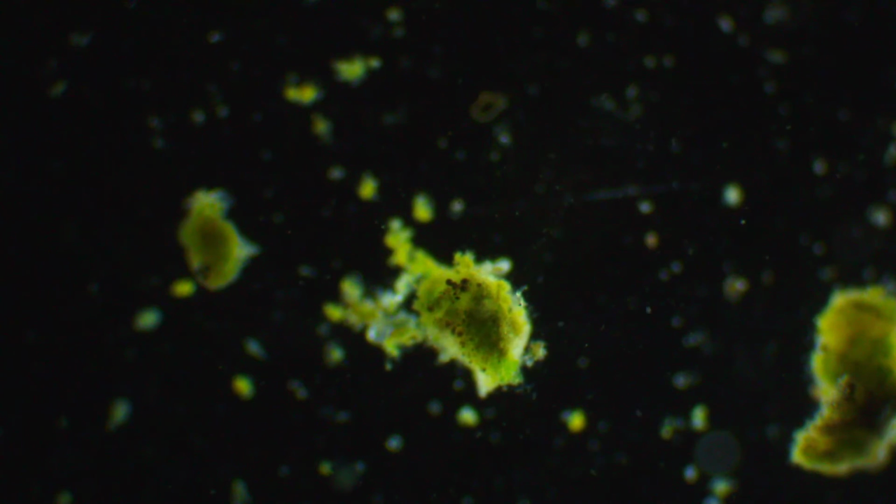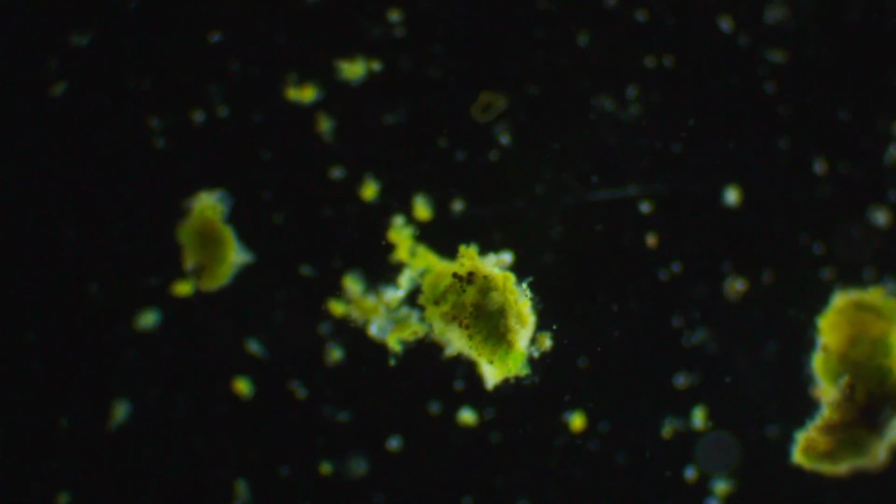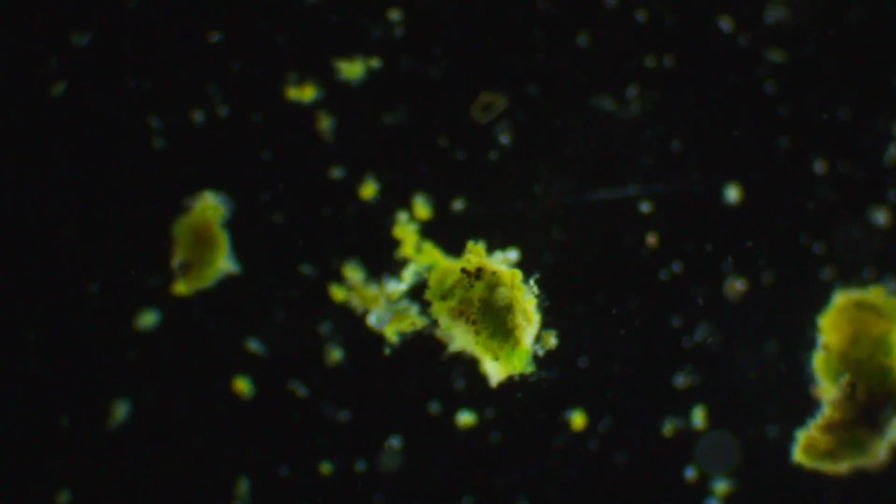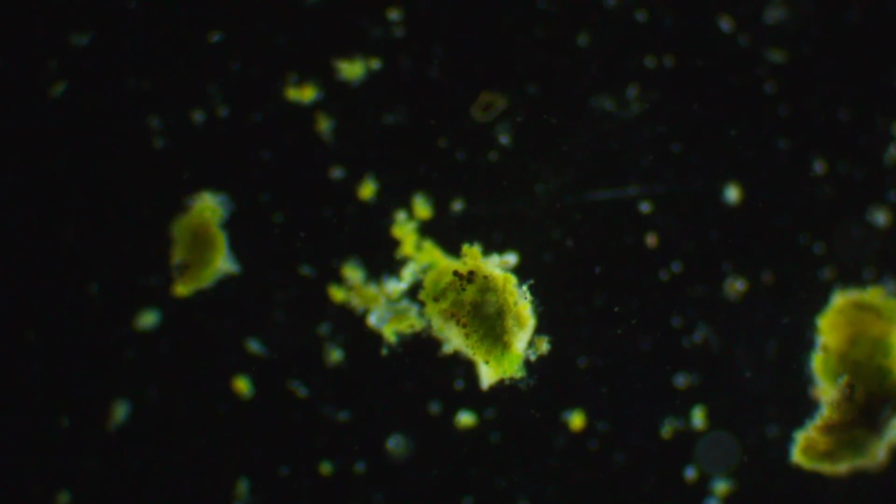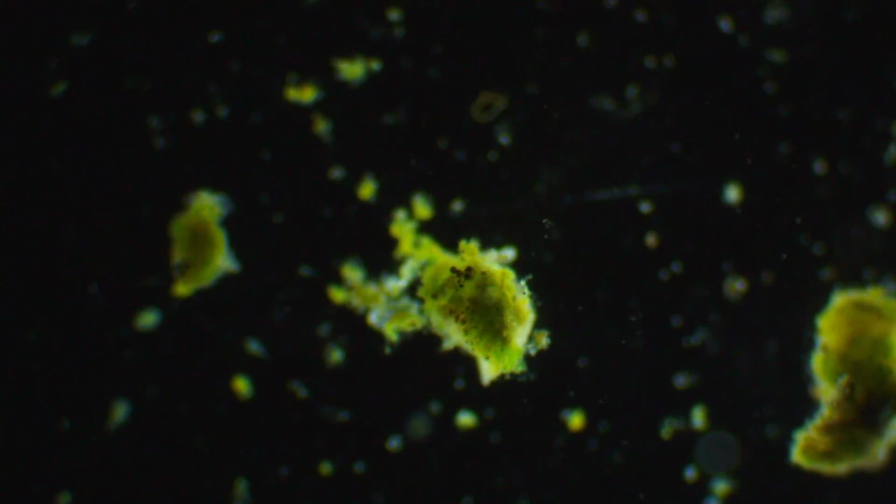Alright. Clean off this slide. And I'll look at one more sample. More of the same, I guess, but a different area of the sample. A lot of water in this sample, and it's actually a pretty large sample that I'm setting up right now.